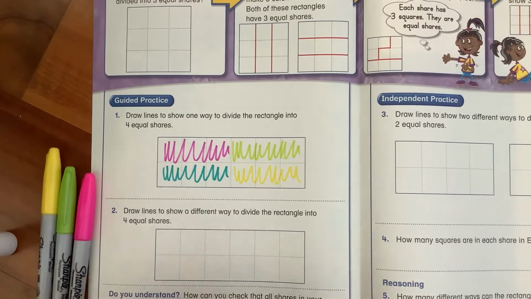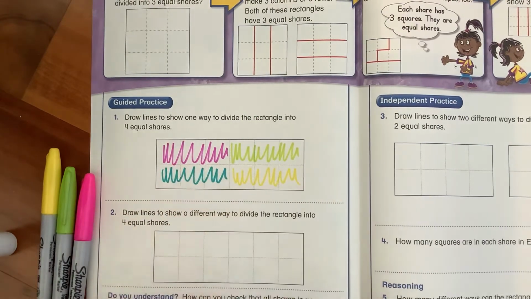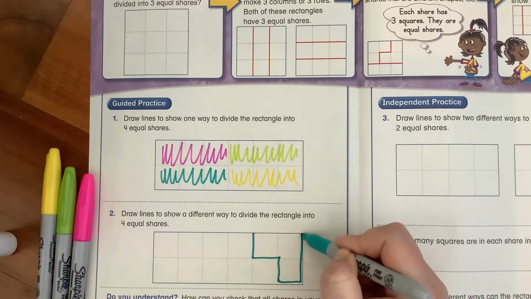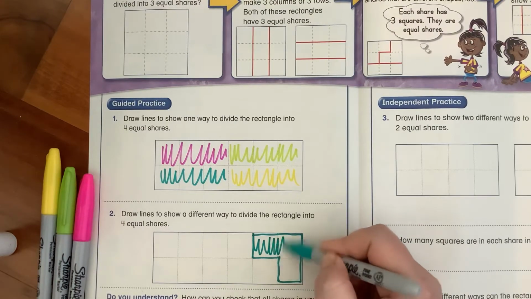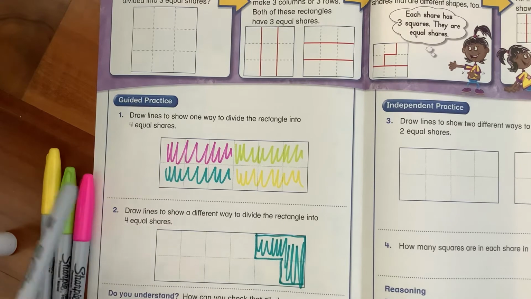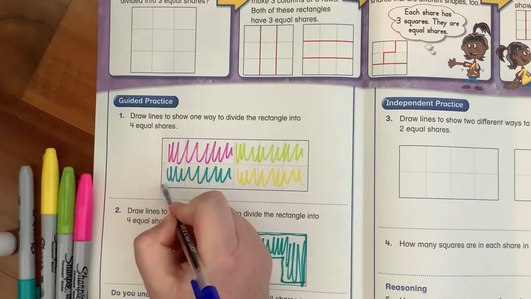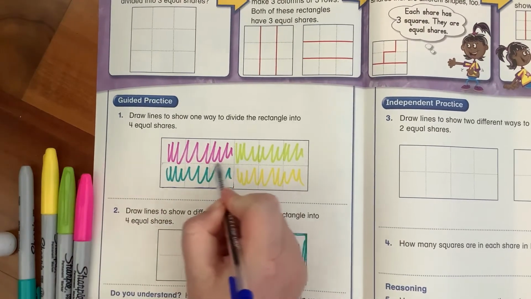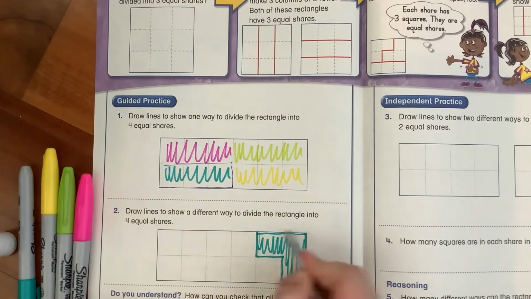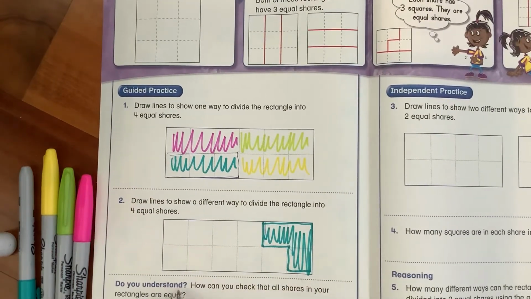So we learned here that each person, if it's 4 equal shares, would get 3 pieces. So there can be 1 share. It's still the same size. True, it's not the same shape, but it's the exact same size. 3 cubes here, 3 cubes here. Different shape, same size. Do you understand?